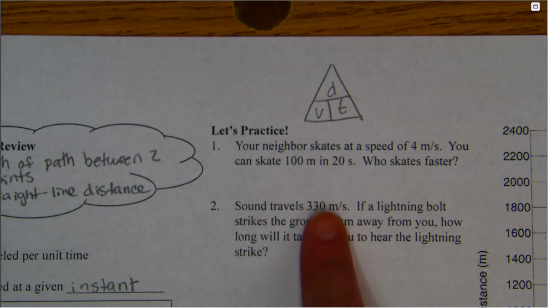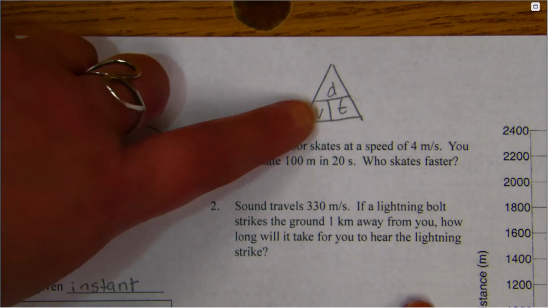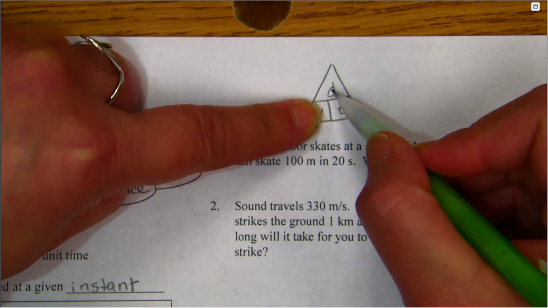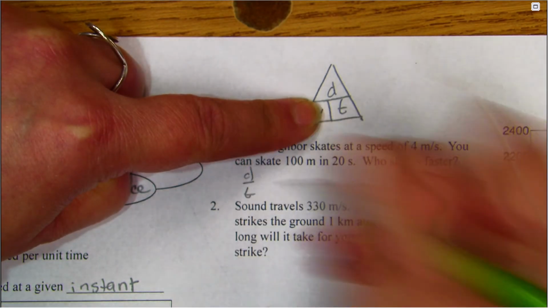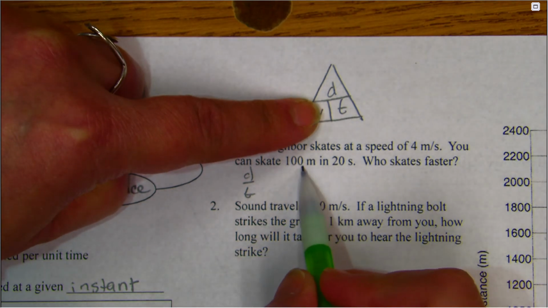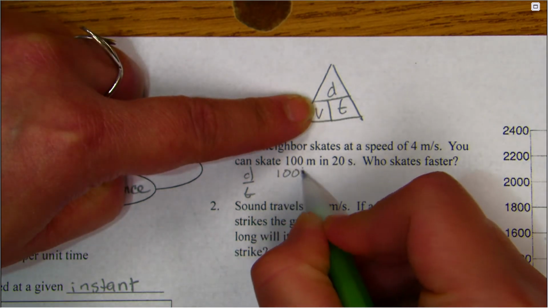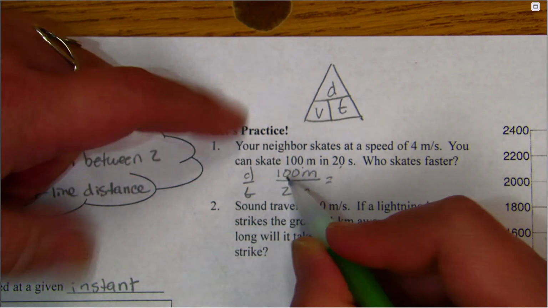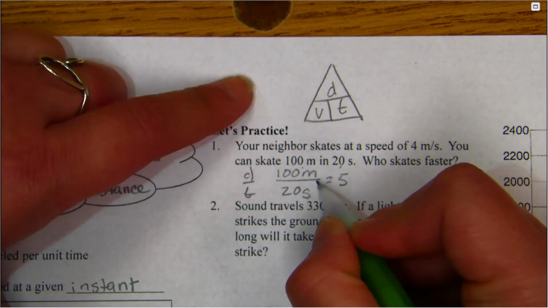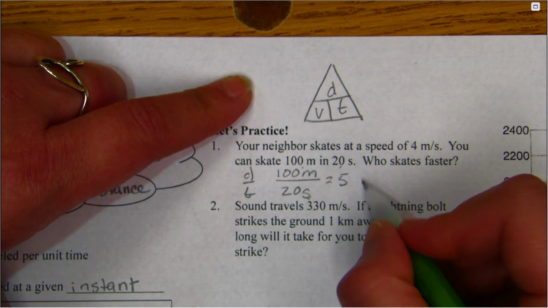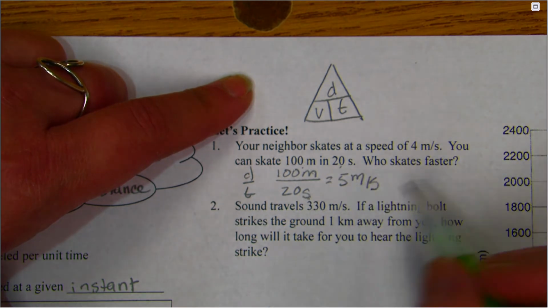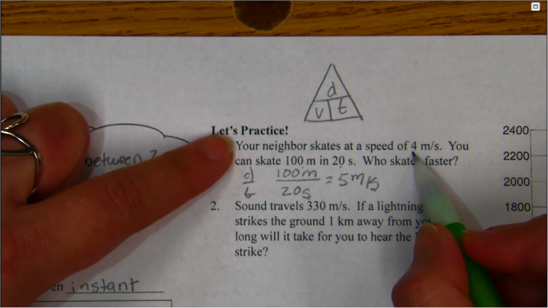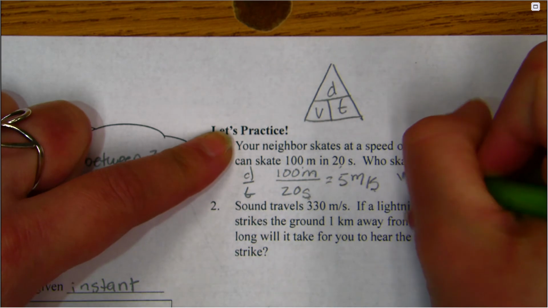Who skates faster? So basically, we need to find your velocity. So to find your velocity, I'm going to cover up V. And what am I going to do? Distance divided by time. So your distance is 100 meters. Your time is 20 seconds. And notice I'm putting in my units. So 100 divided by 20 is 5. And your units are meters divided by seconds. So you can skate 5 meters per second. Your neighbor can skate 4 meters per second, so you skate faster.